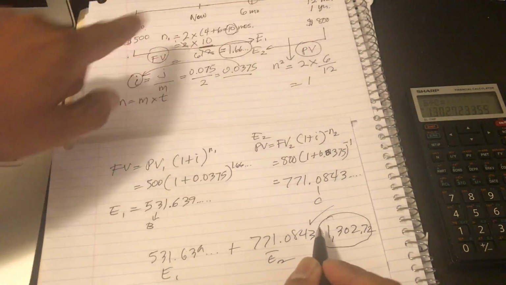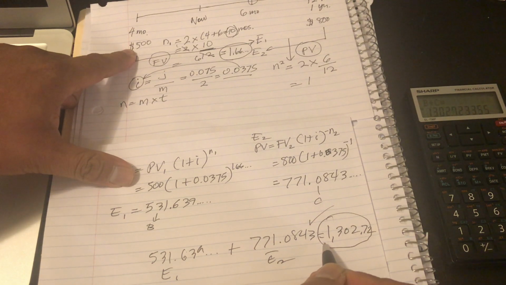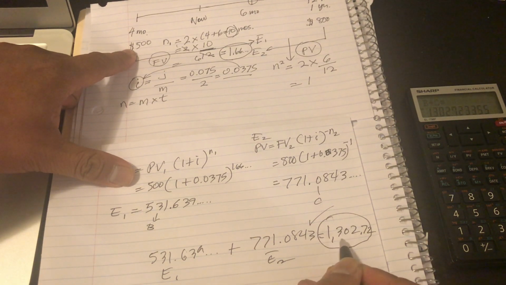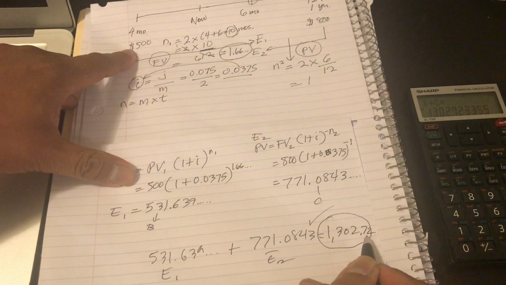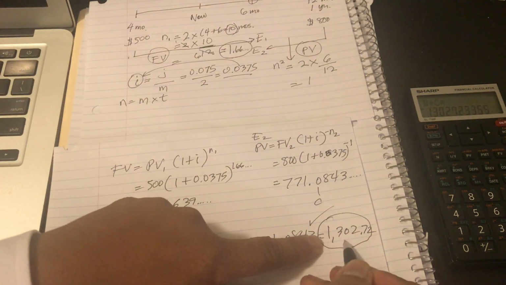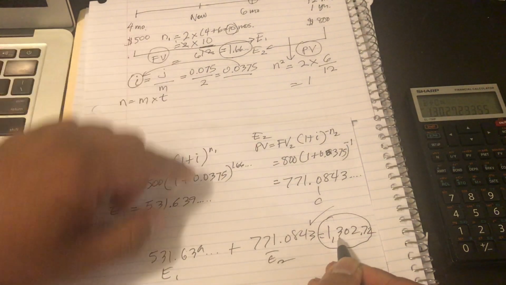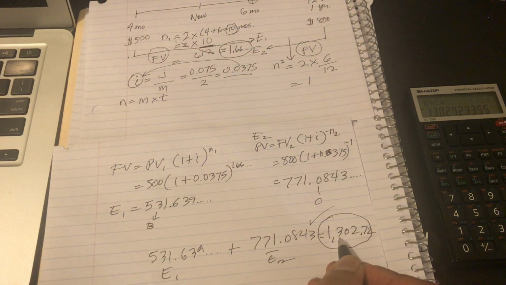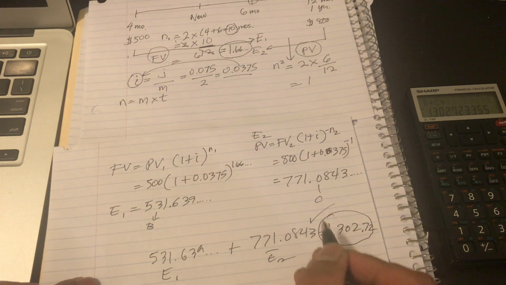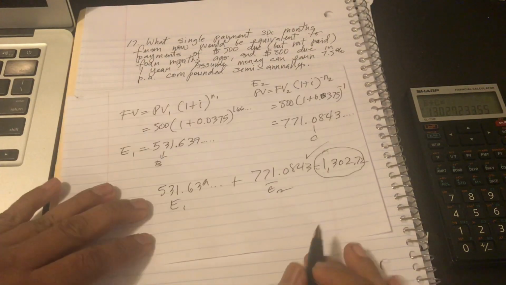If you add these two numbers, it won't equal 1,302.72. Okay, it'll be exactly 1,300, which is not the same. But if you put it all together, add the 2.72, it is economically equivalent. Okay, so that's question number 17 for you. This is the answer.